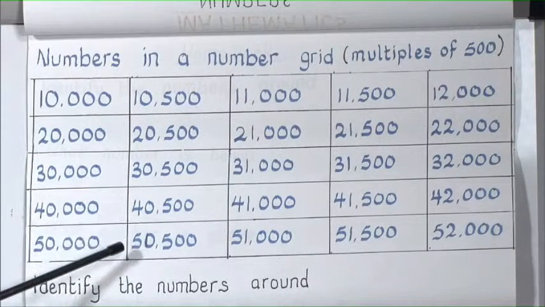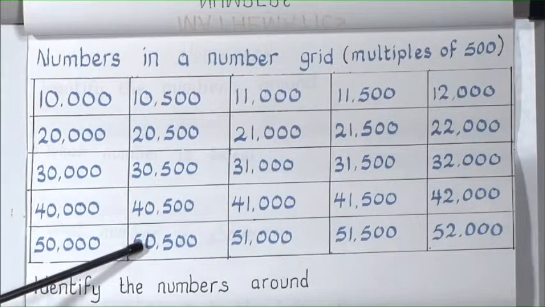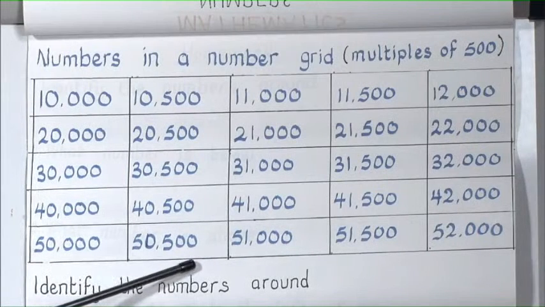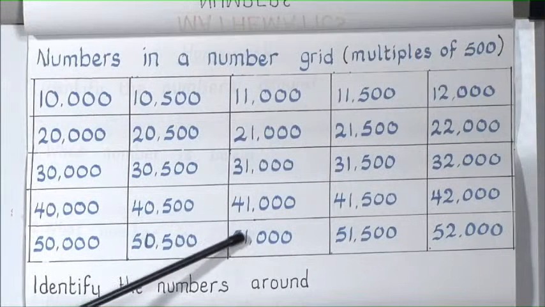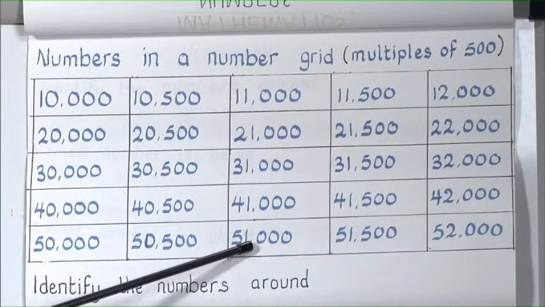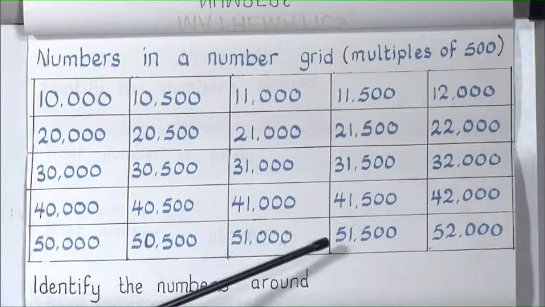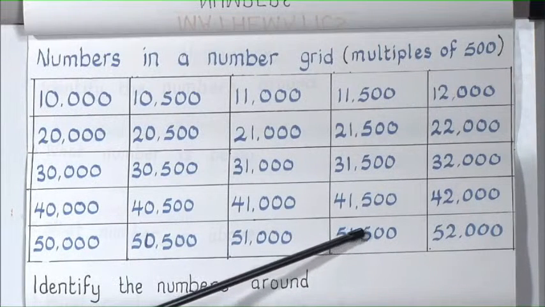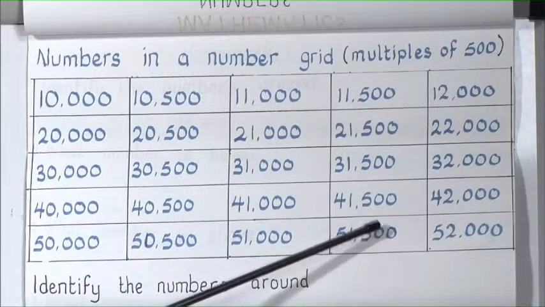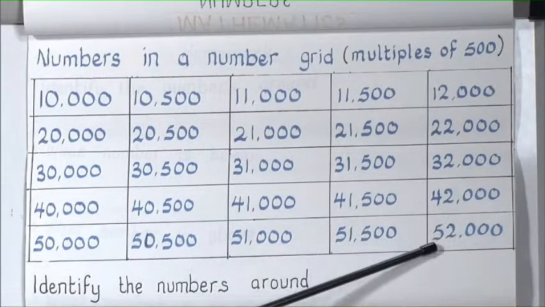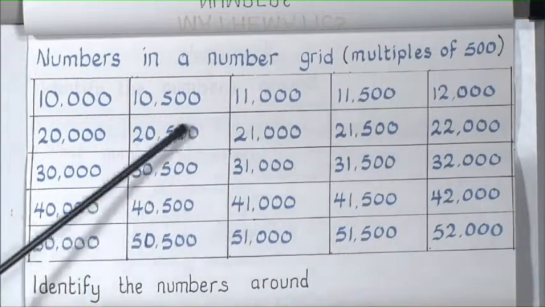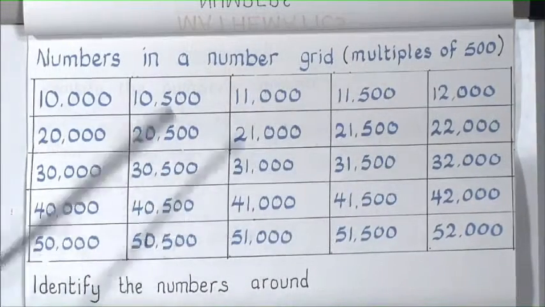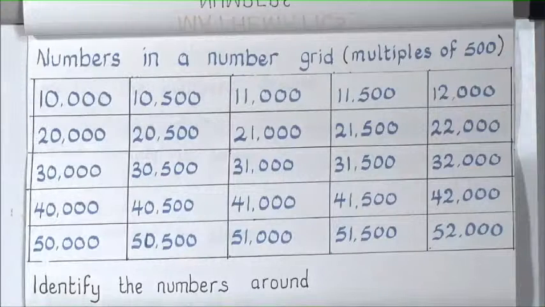When you add 500, you are going to get 50,500. When you add another 500, you are going to get 51,000. When you add another 500, you get 51,500. Then when you add another 500, you are going to get 52,000. So this is what is referred to as numbers in a number grid.